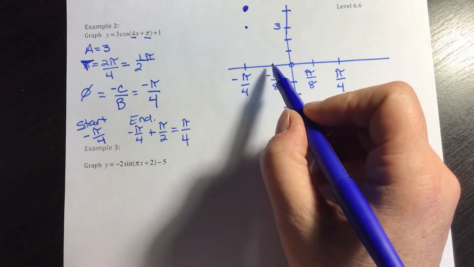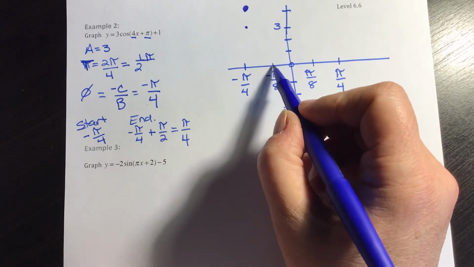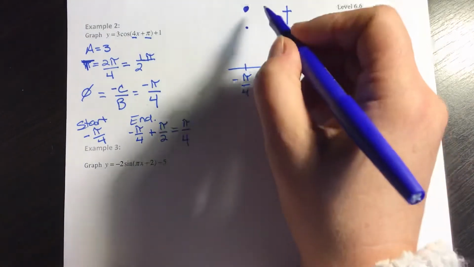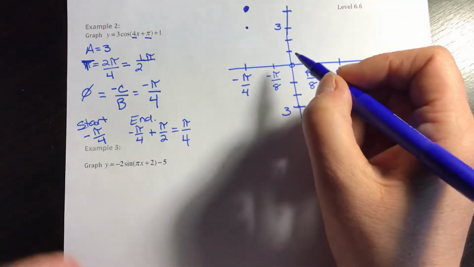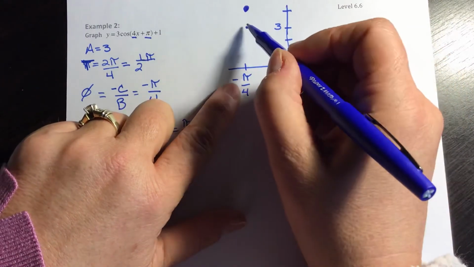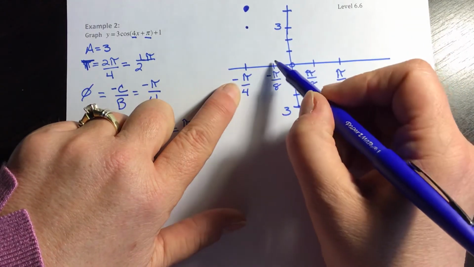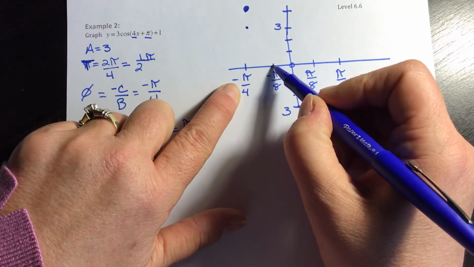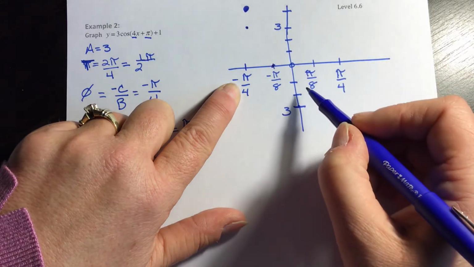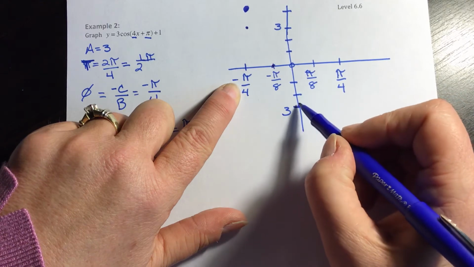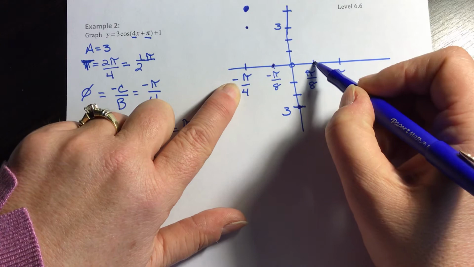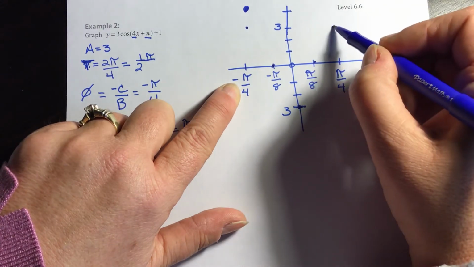The next point at cosine would be, let's see, let's do this before the shift. So I start at 1, I come down here at pi over 8, and then I go down to negative 1, which would be 3, and then I come back to pi over 8, and then back to pi over 4.